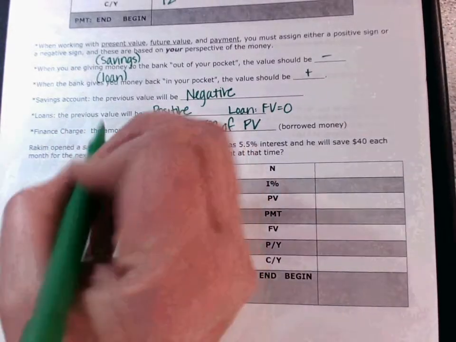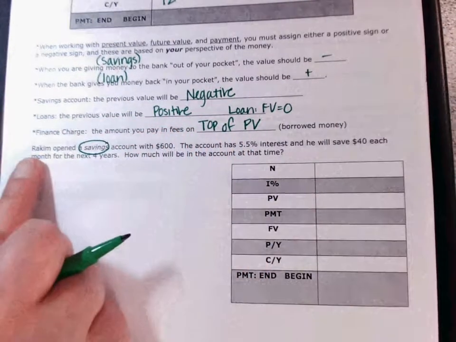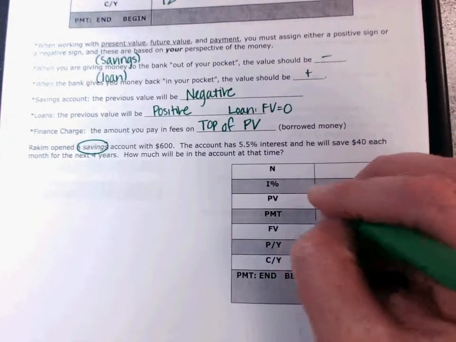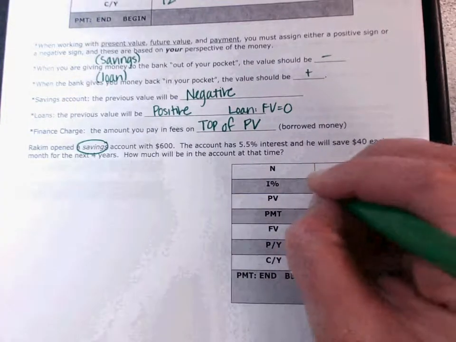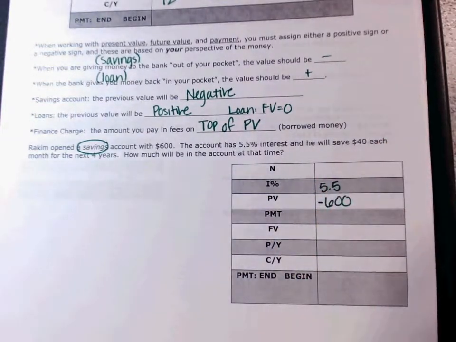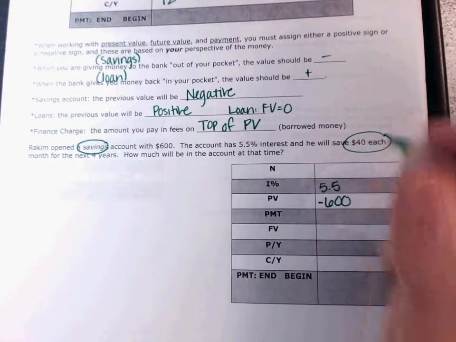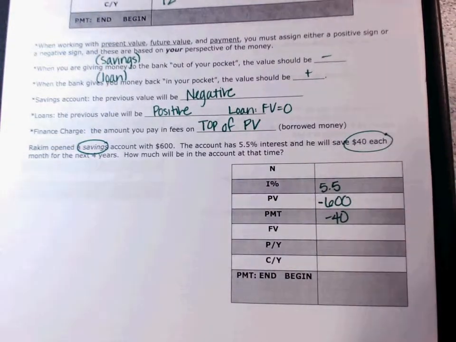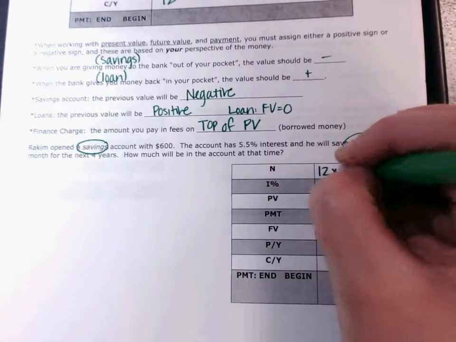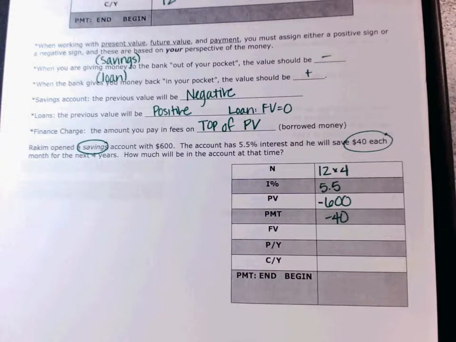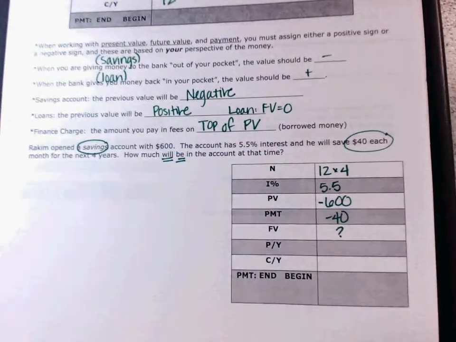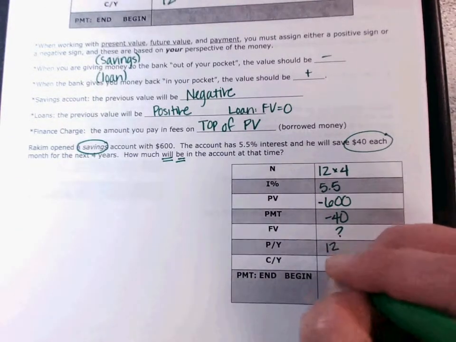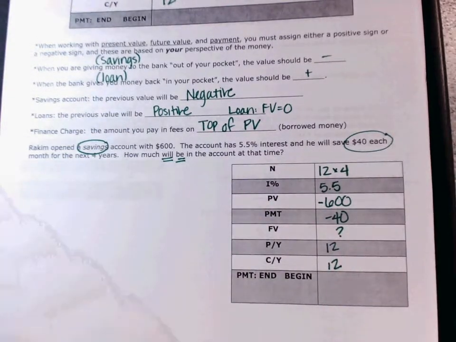So, savings account, Rakeem is sending his money to the bank, so his PV is negative 600. Even though it's still really his, he's giving it to the bank. Then 5.5% is his interest rate. He's going to save $40 each month, so his payment is negative 40 as well. Then it says for 4 years, so that'd be 12 times 4. Then from there, future value is what we're looking for. We want to know how much will be in the account. So that's our future. Remember, these last two are 12, as they have been for everything.